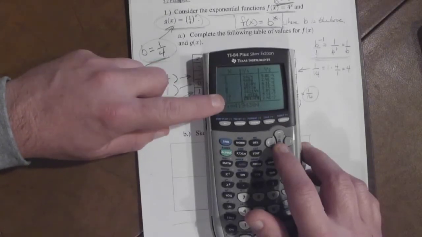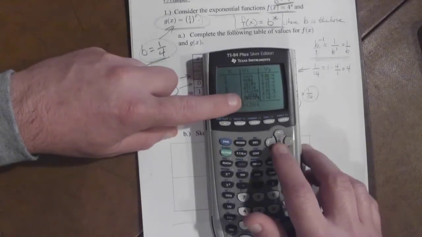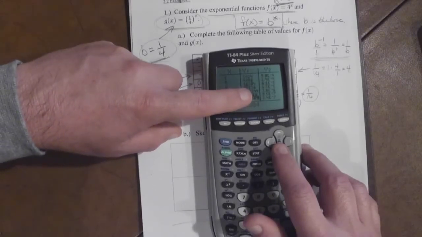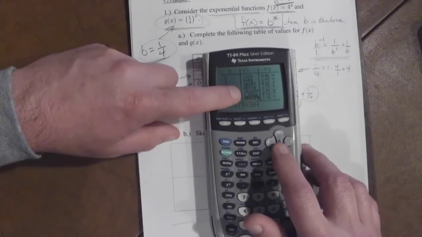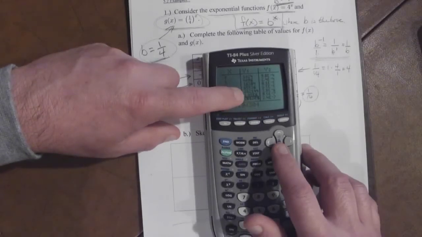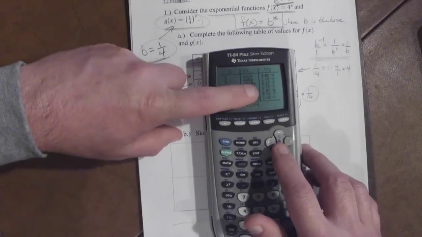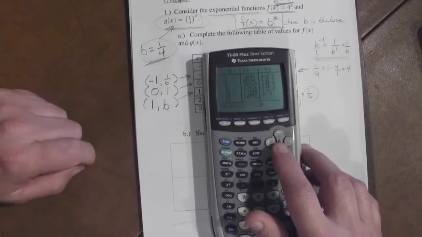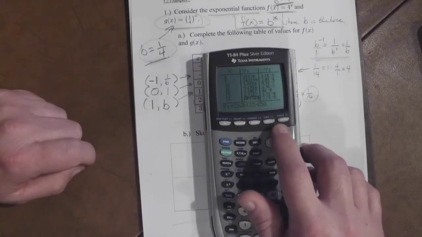As x gets bigger, notice our y values start to grow exponentially, where we are starting to get some scientific notation being expressed here. This is 1.05 times 10 to the 6th power, which is getting to be pretty large, right? And it does get larger quite quickly, right?